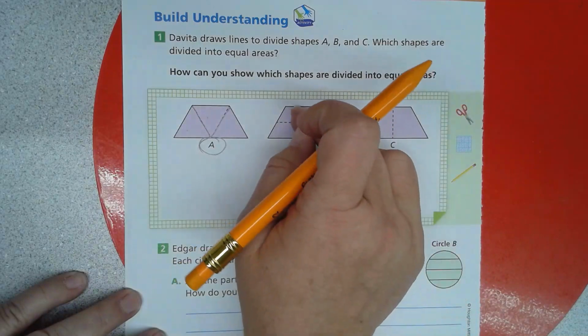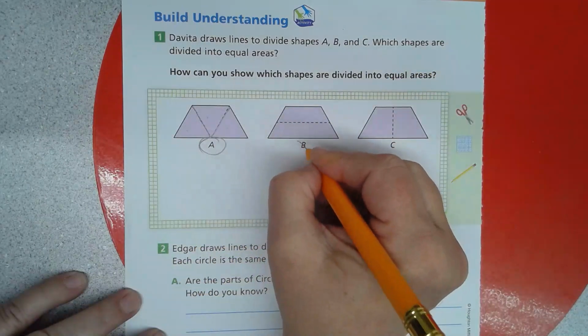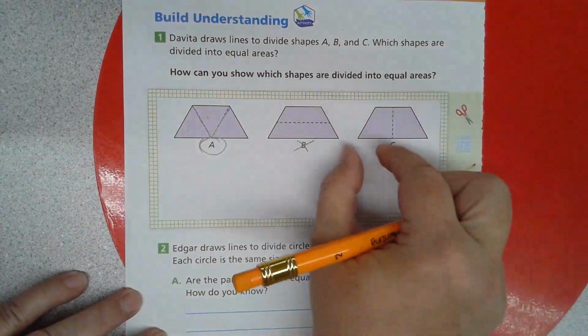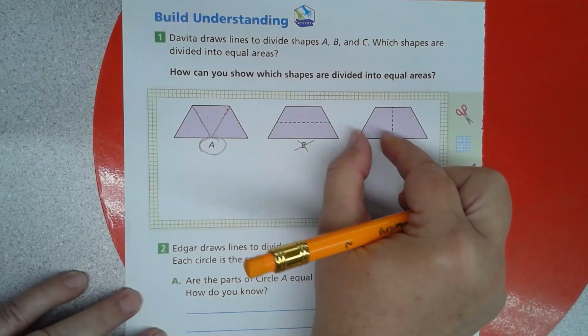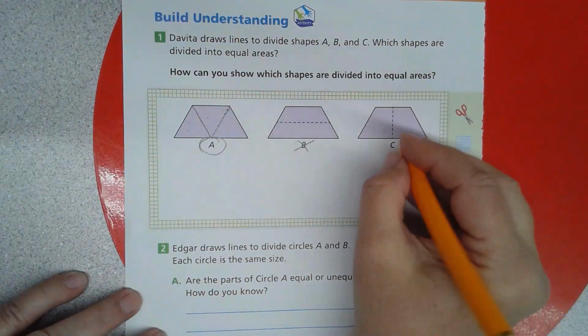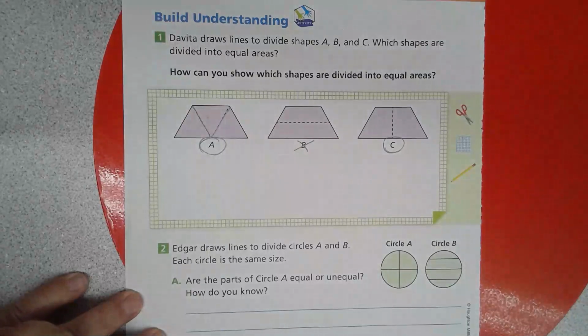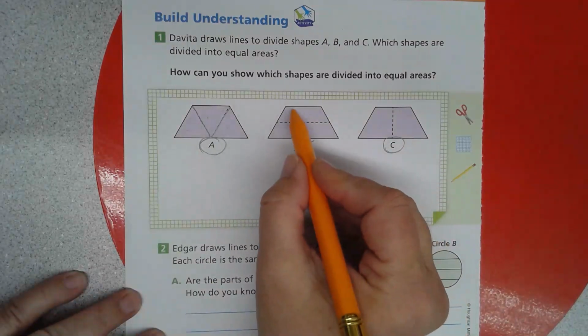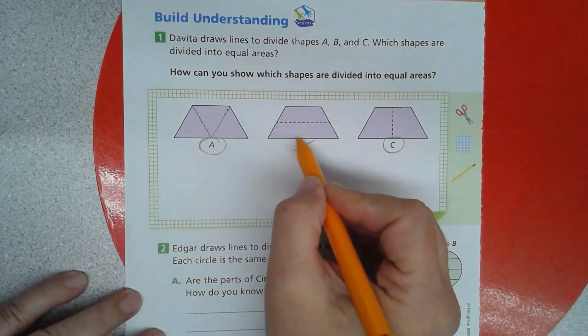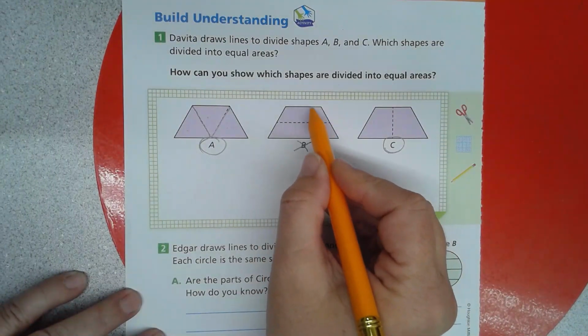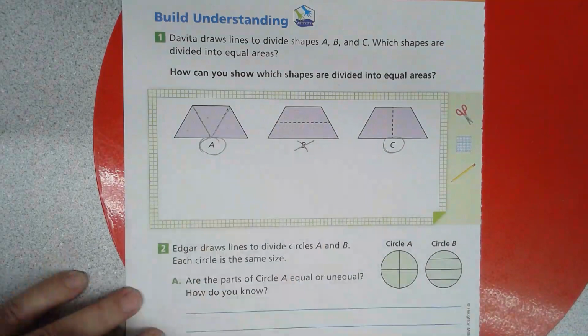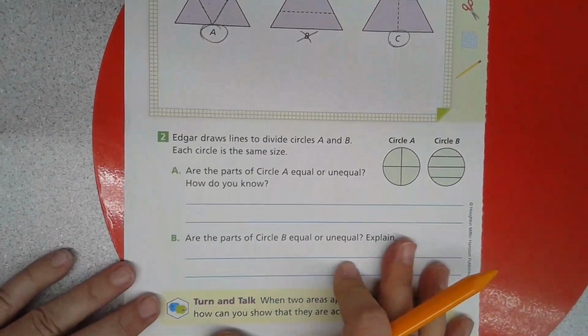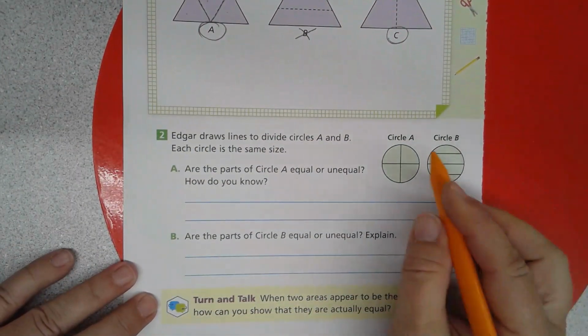If you look, this section is smaller than this one, so that's definitely not. But this side, if you were to flip it over and put it on this side, would be the same. So A and C are divided into equal areas. Do you see that? This is much shorter than this, so definitely this would not, but these two would.